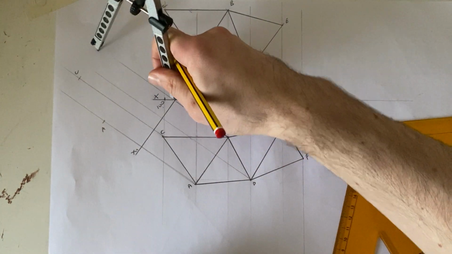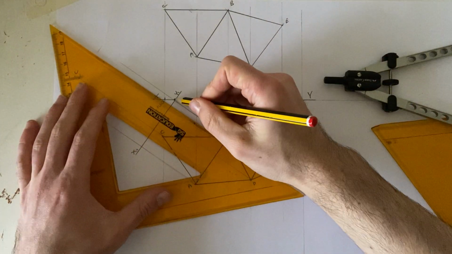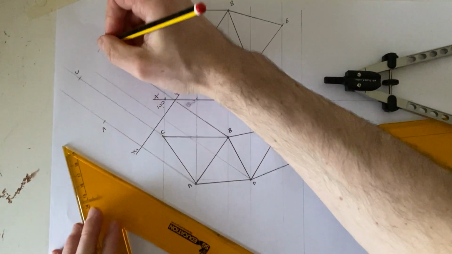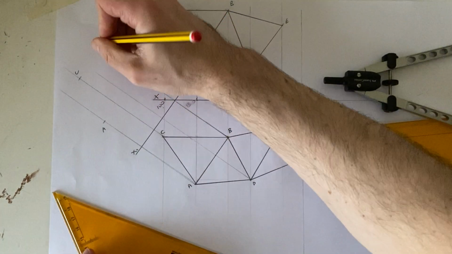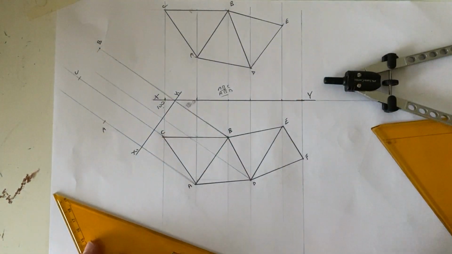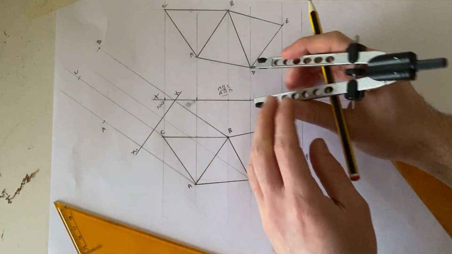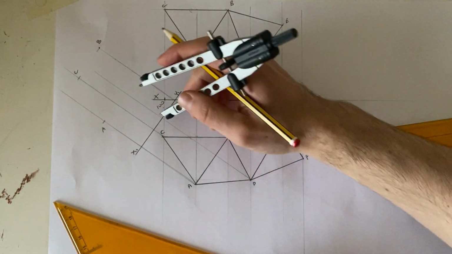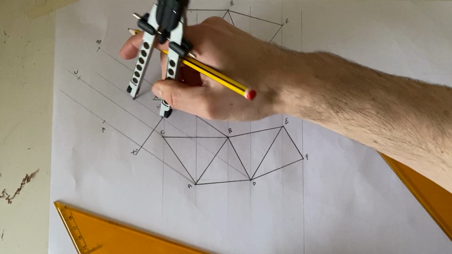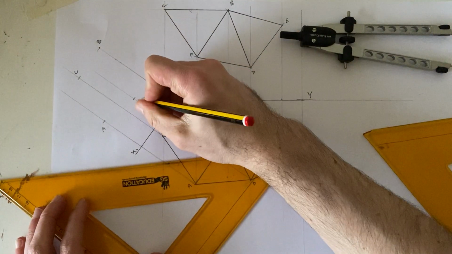I can take this, mark it there, and I just need to extend out B this way. So there's B, C, and then finally D is the last point. There's the height of D, follow it down and follow it up. Now I can connect the planes together.